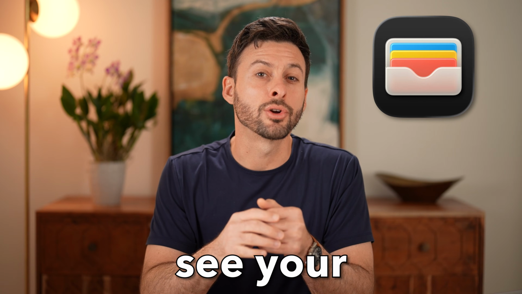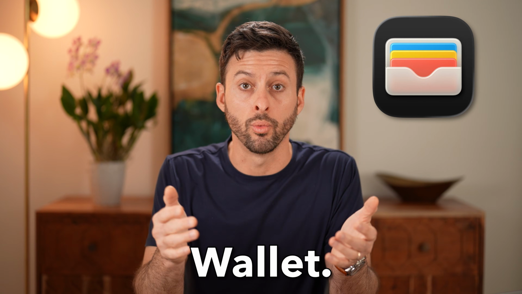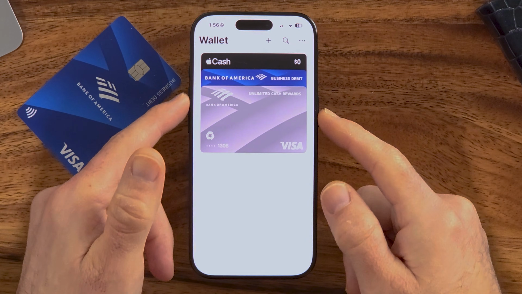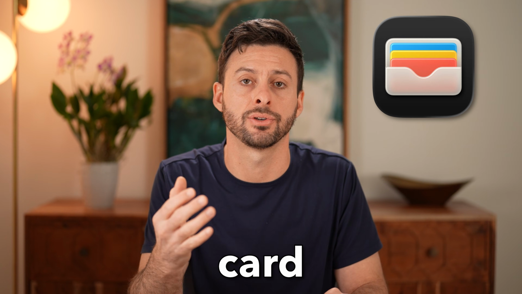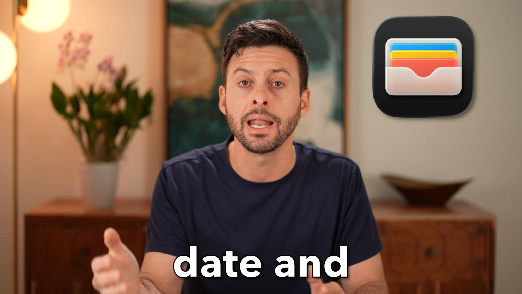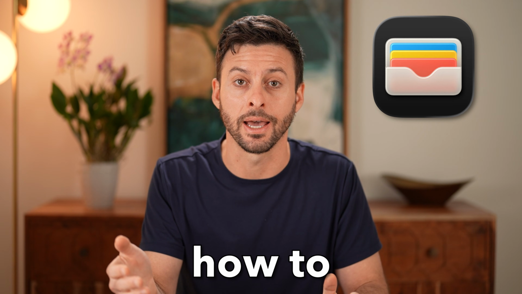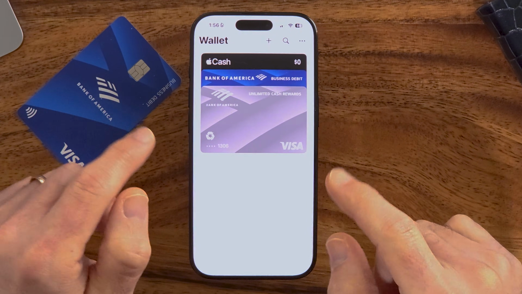Let me show you how to see your card number on Apple Wallet. Now, if you're in the Apple Wallet and you don't necessarily want to double tap to pay, but you want to see the exact card number, maybe the expiration date and CVV, I'll show you how to do it. There are a couple different ways we can do this.